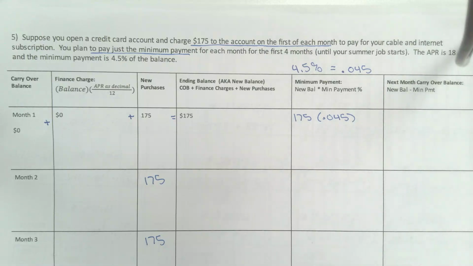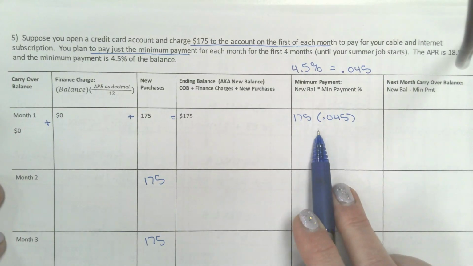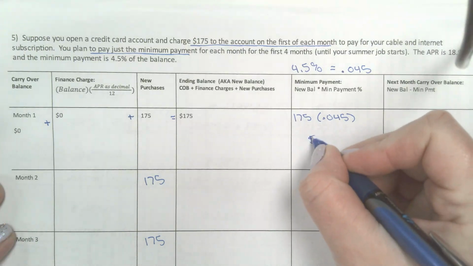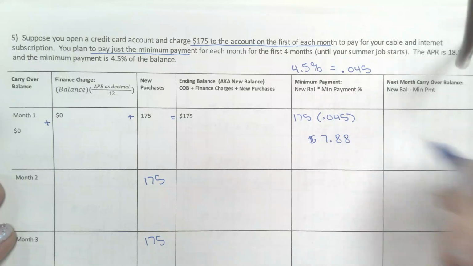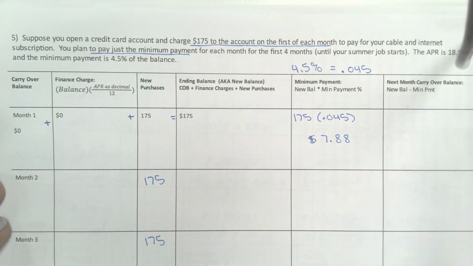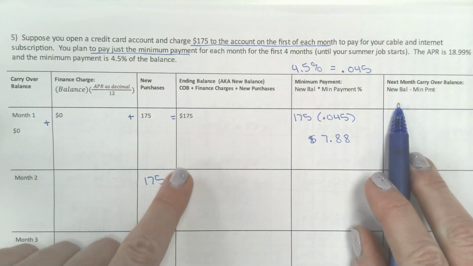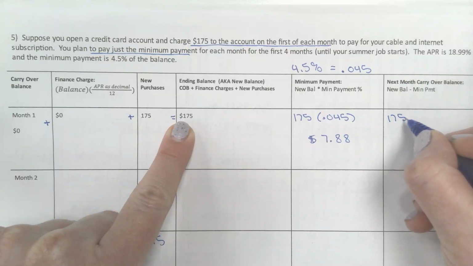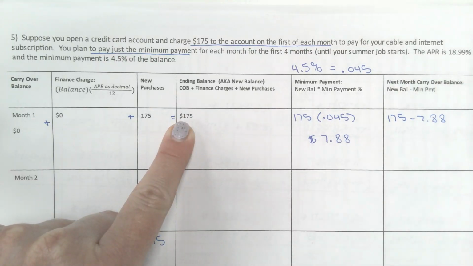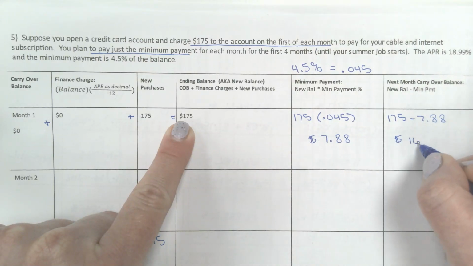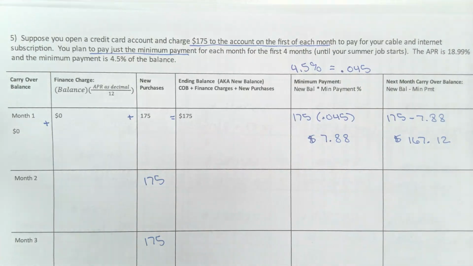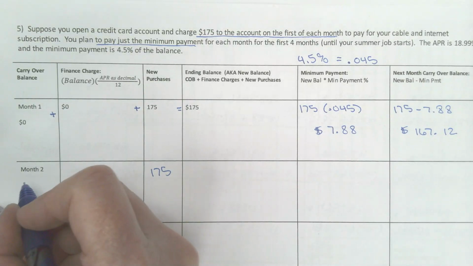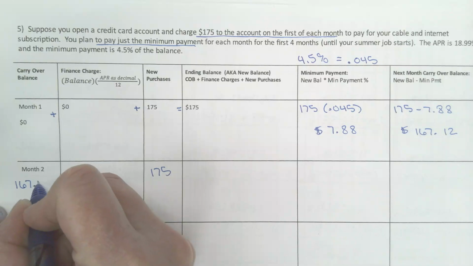And I'm going to hit the pause button because I haven't done this problem yet. Alright, so when I take 175 times 0.045, your minimum payment due is only $7.88. My carryover balance says that it is your new balance, which is 175 right here, minus your minimum payment of $7.88, means that I have a carryover balance of $167.12. So for month 2 rather, you're starting off with a balance of $167.12.